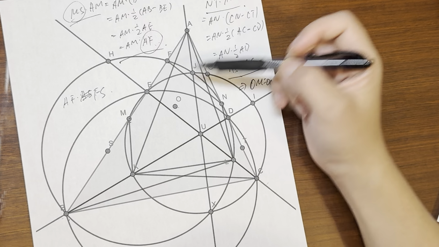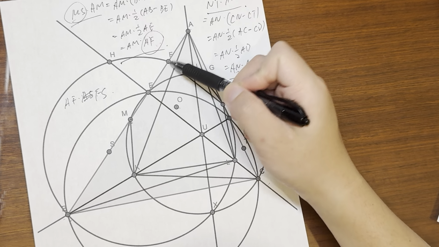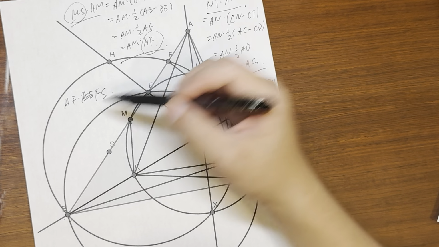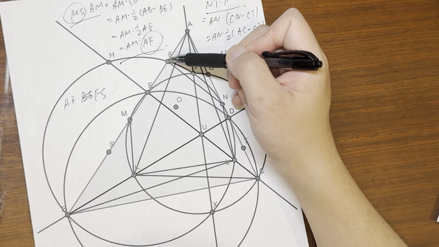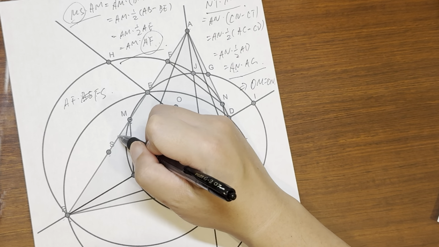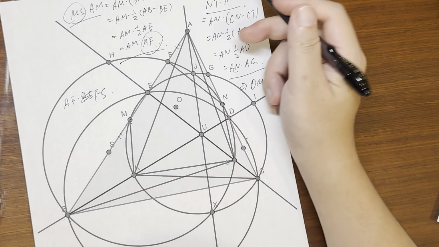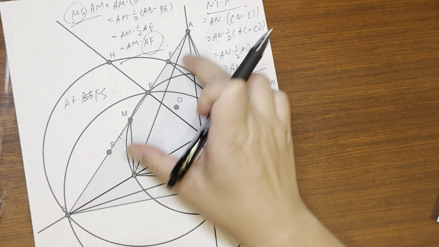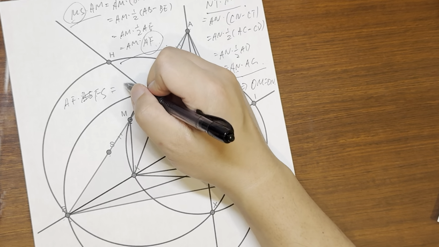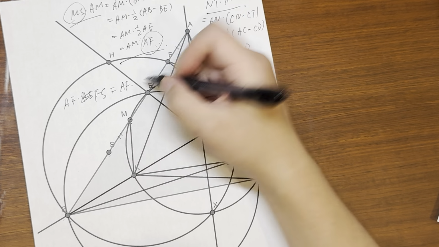That means, let's say this way, we want to calculate AF times FS. And because MS equals AF, that means AM equals FS. So AF times FS equals AF times AM.